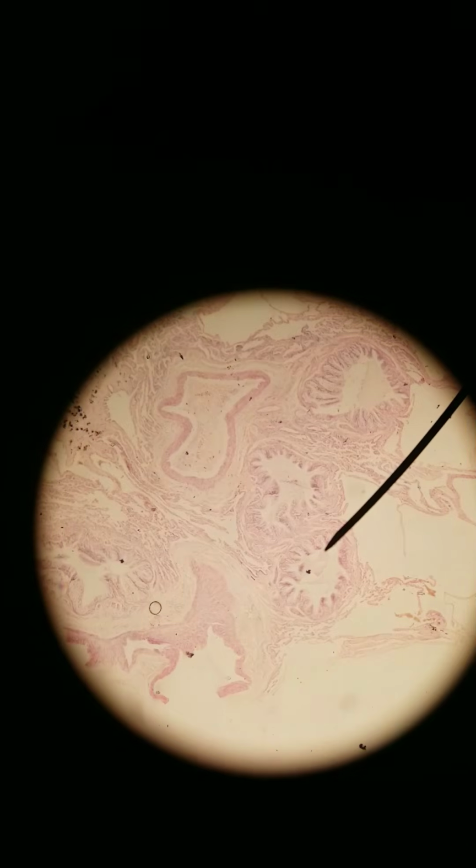All right, those are different parts of the respiratory tract and some lung conditions. Please let me know if you have any questions.